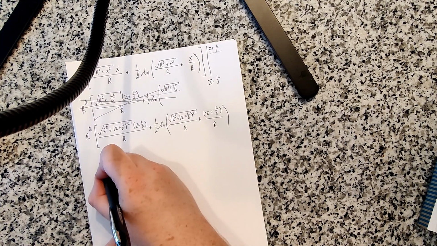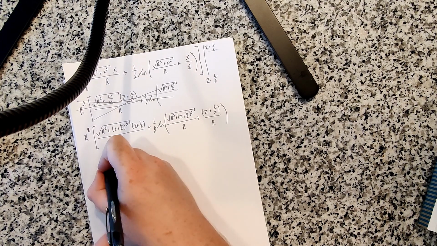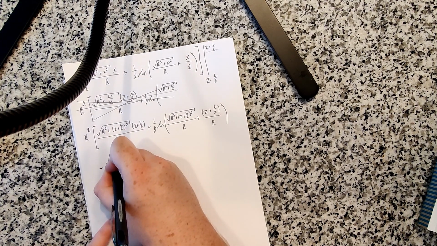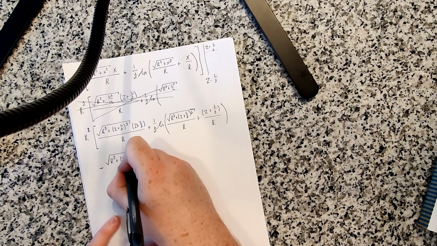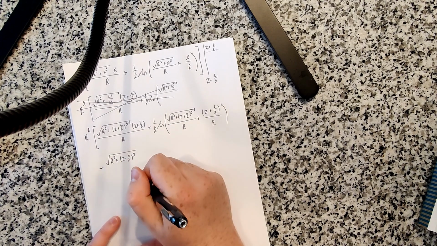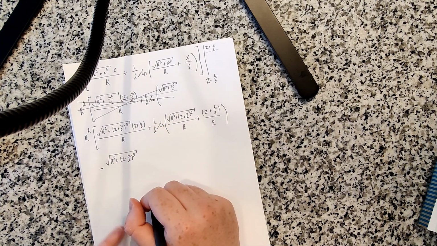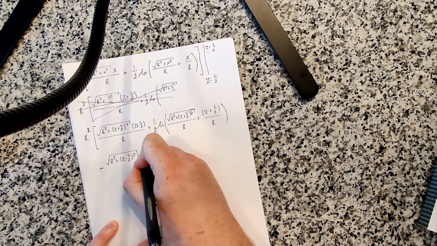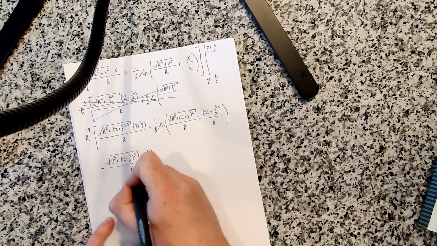So we have minus the square root of r squared plus (z - L/2) squared, right? We have (z - L/2) all over r.